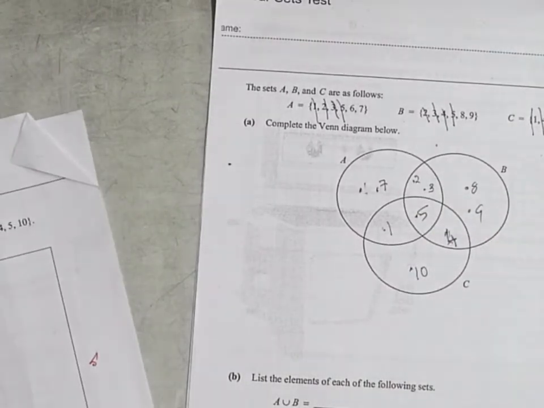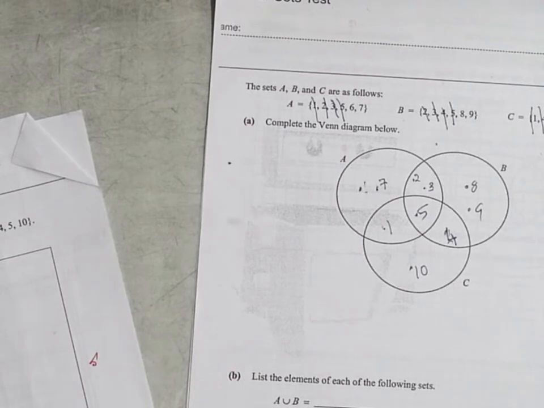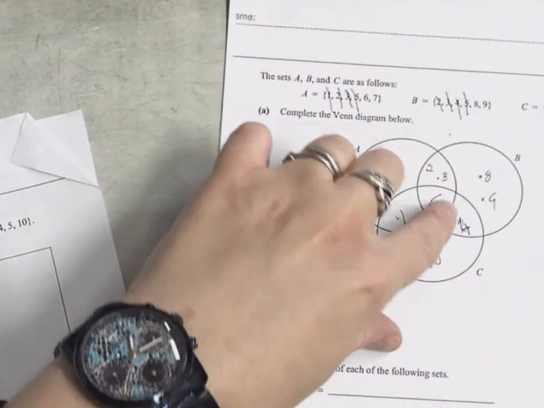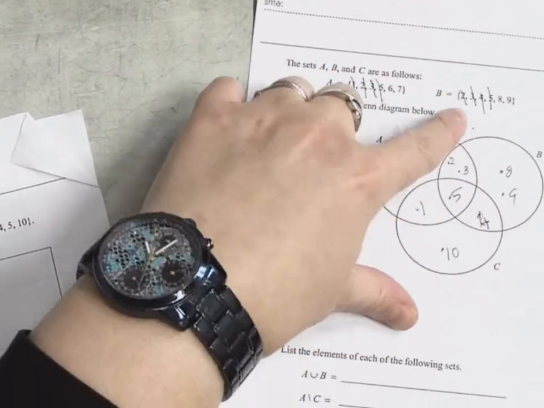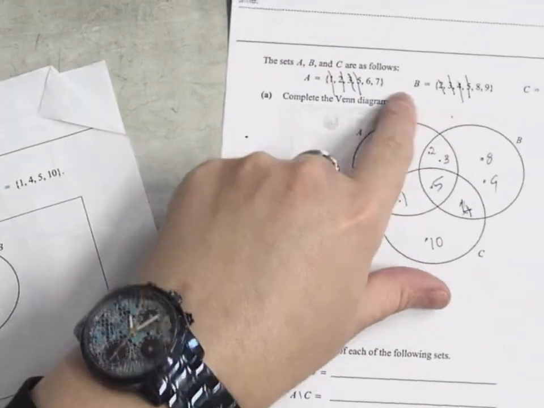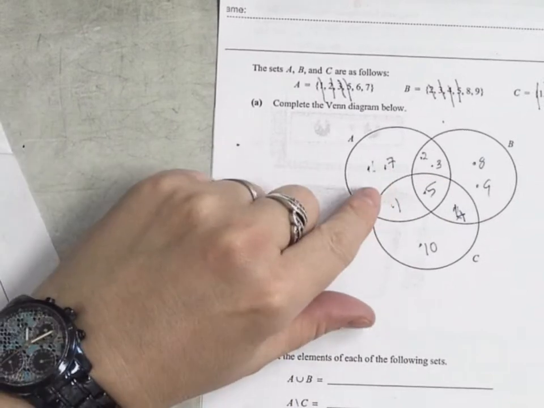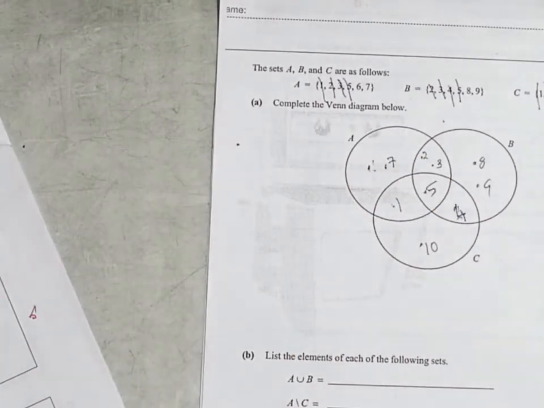I marked the 3 of those together, and it's 10 marks for the 3 of them together. A less C is start with A and take away anything that's in C. So out of A, 1 and 5 are in C, so I'm left with 6, 7, 2 and 3.